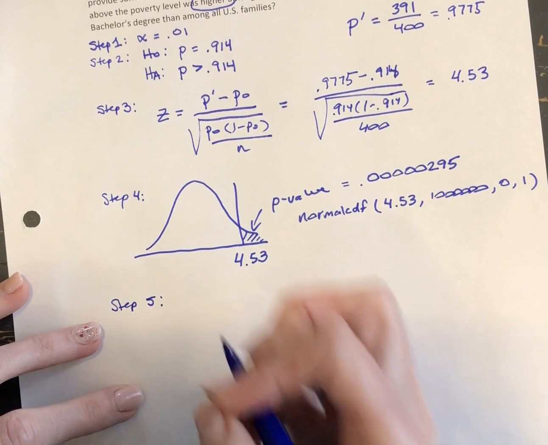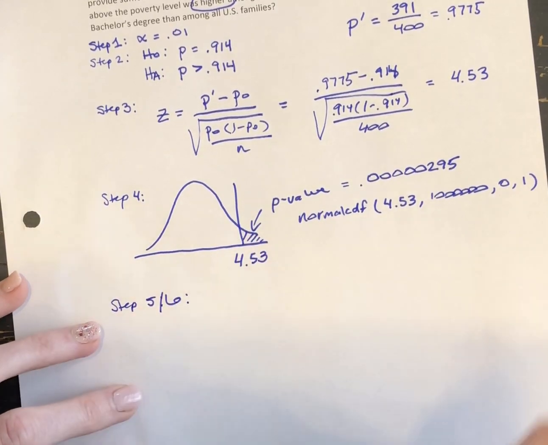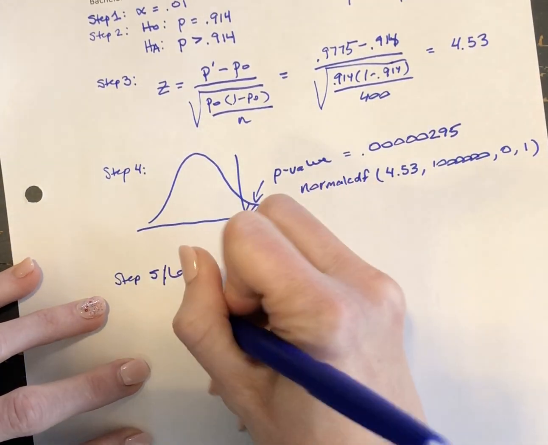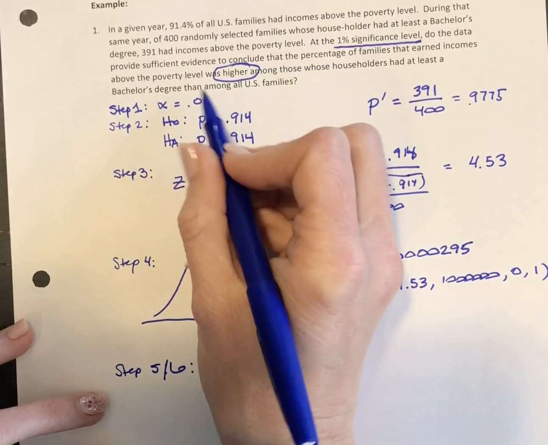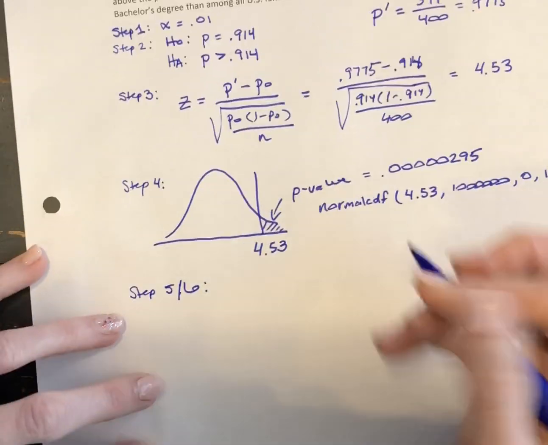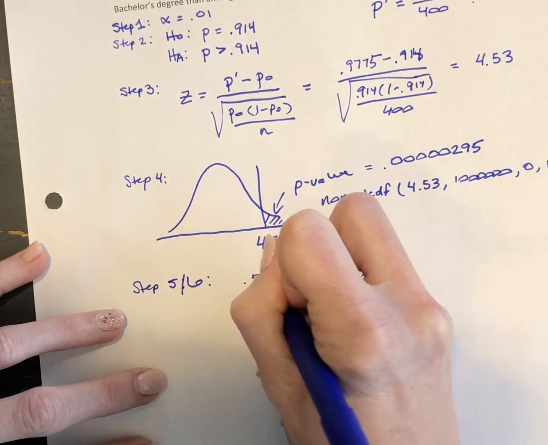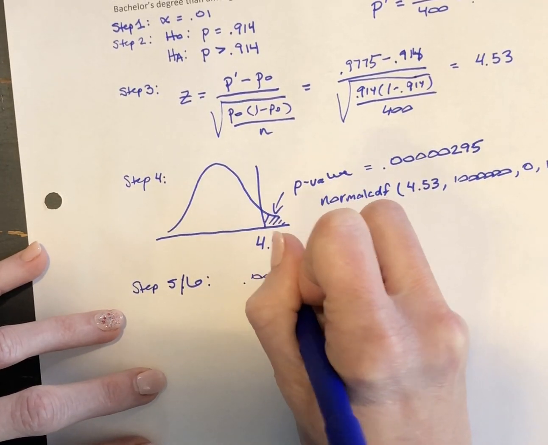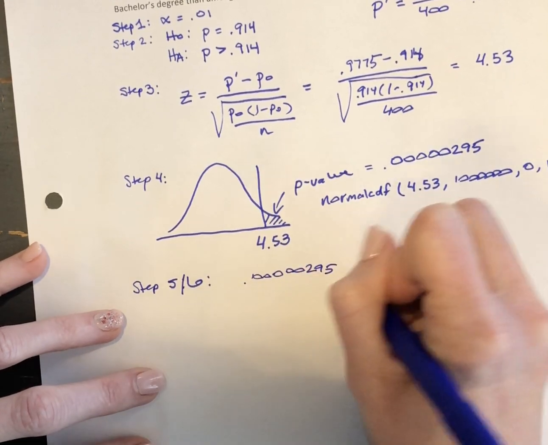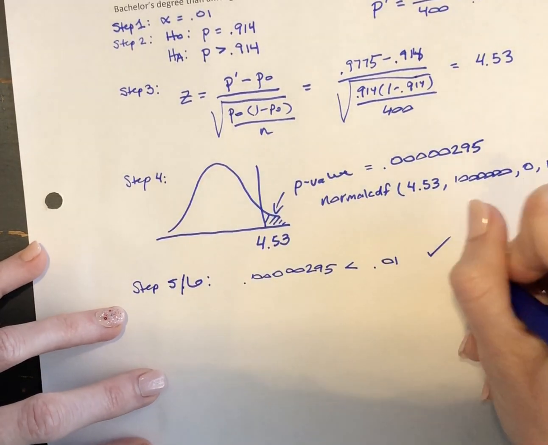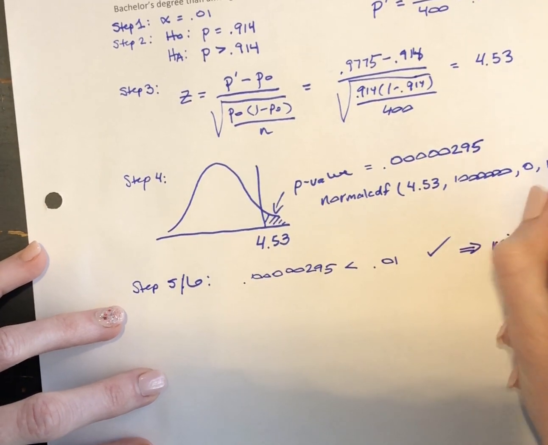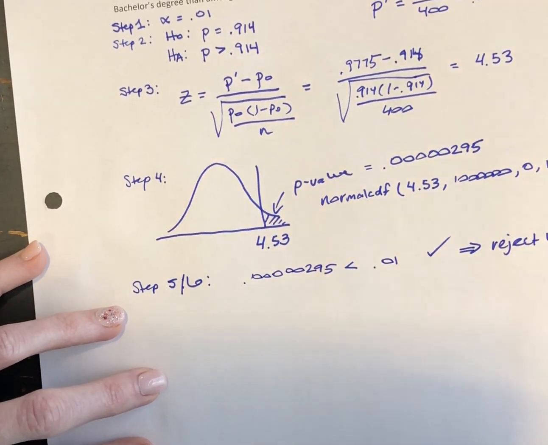So step 5, and I'm going to combine that with step 6, is where we make our decision. So if our p-value is less than or equal to alpha, that's where we're going to reject the null. Clearly here 0.0000295 is definitely less than 0.01, and that leads us to reject our null hypothesis.